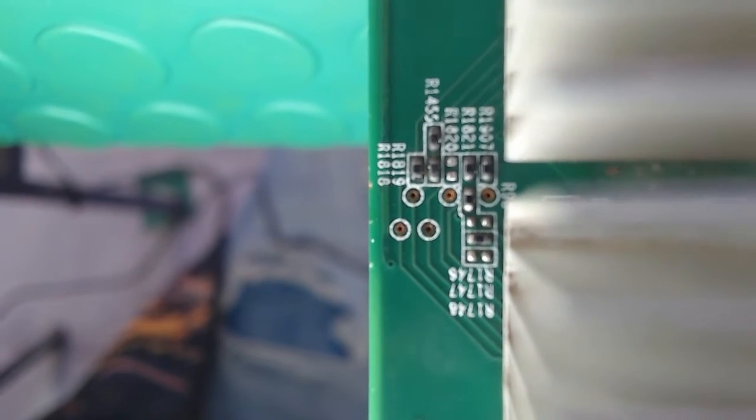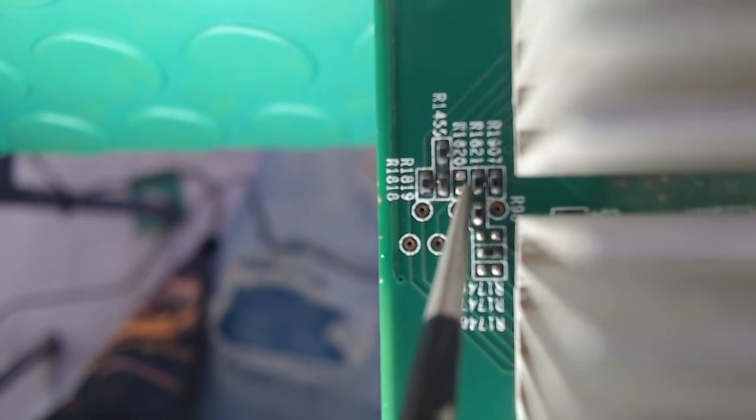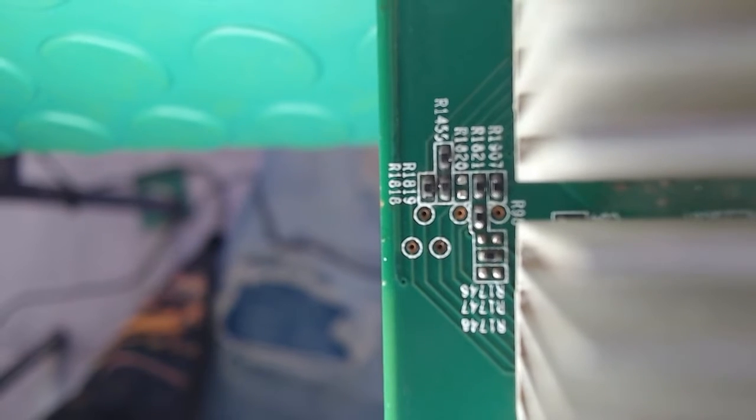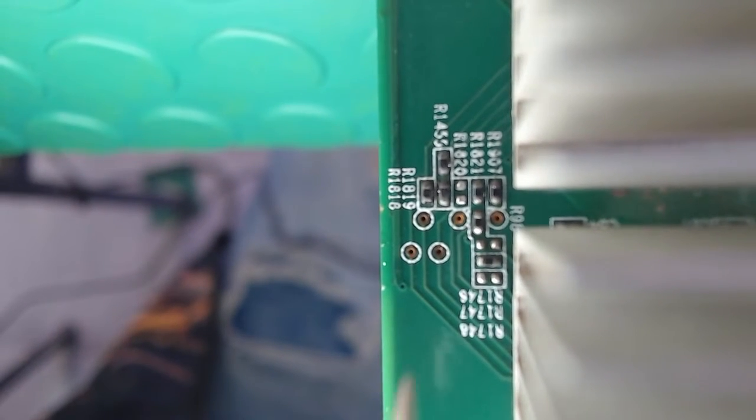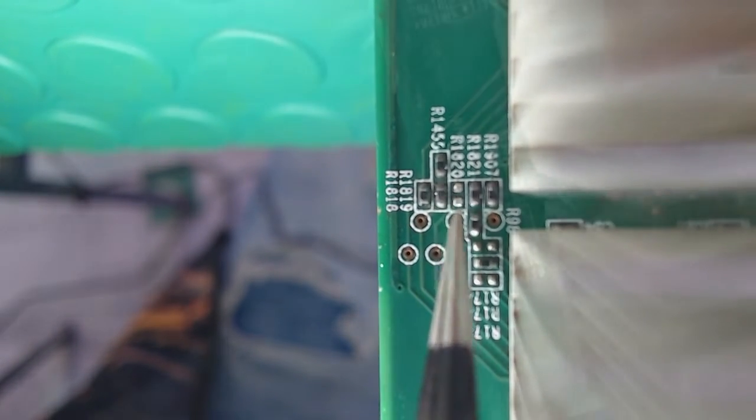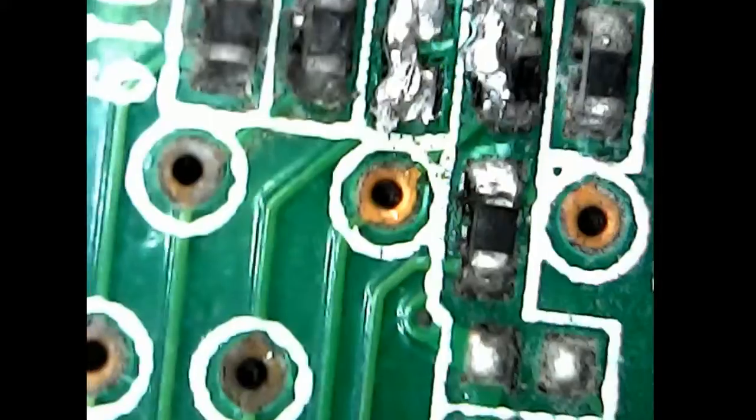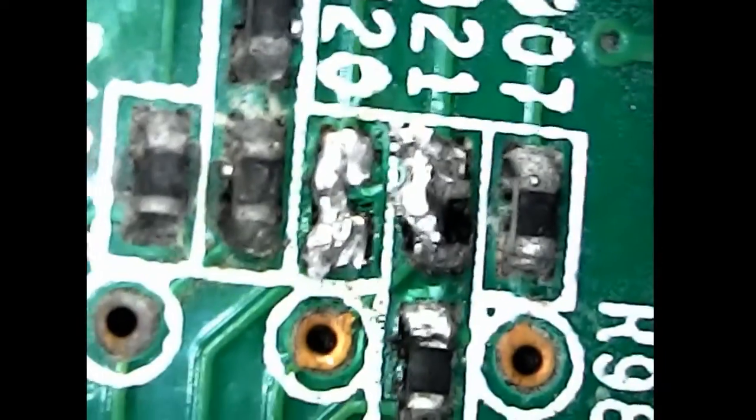What I'm going to do is use a soldering iron and just make a bypass, and when everything is okay, I will replace it with a resistor. If you take a closer look, everything is good.